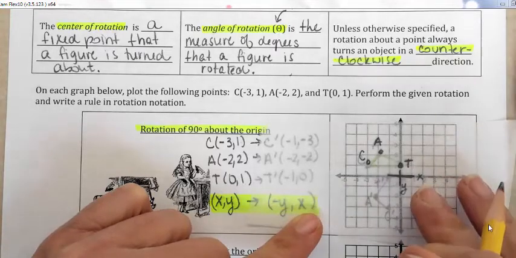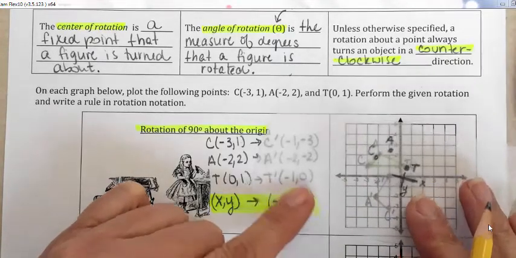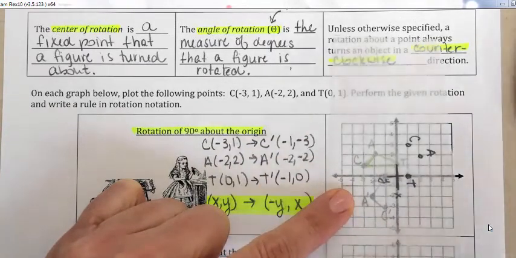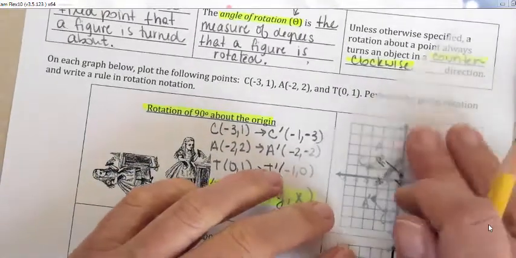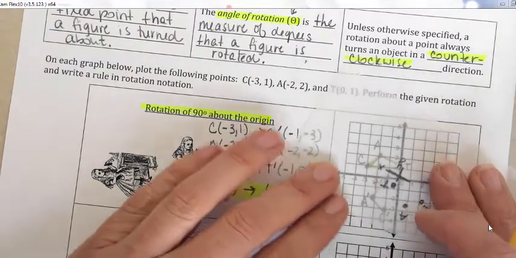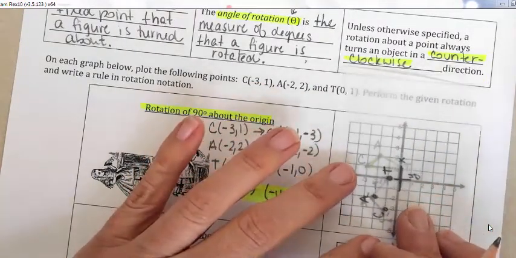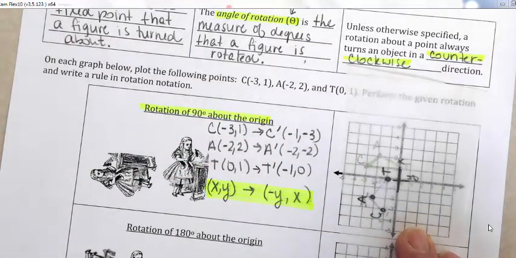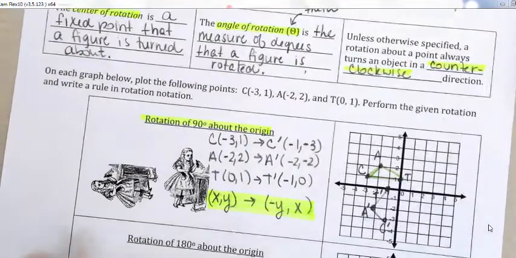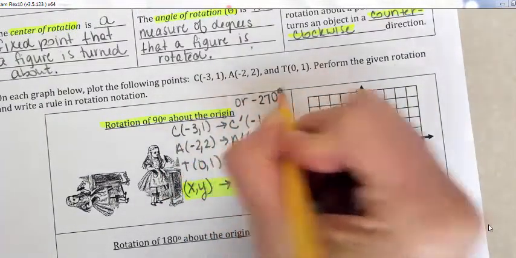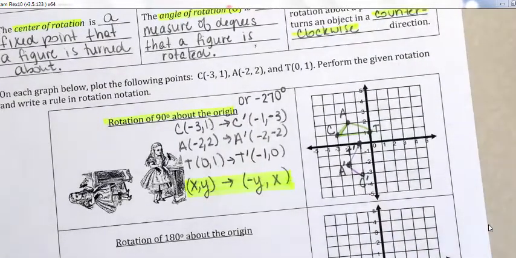So what if I went clockwise? That would be 90 degrees, where the positive x-axis becomes the negative y-axis. That would be 180 degrees clockwise. And one more would put us back to where we were. So that's going to be 270 degrees clockwise, or a negative 270 degrees. Okay, so let's write that down. This is also negative 270 degrees. That's important to know.